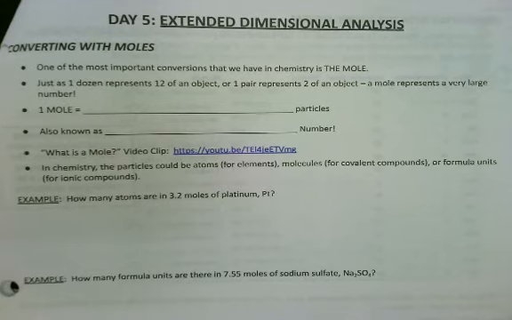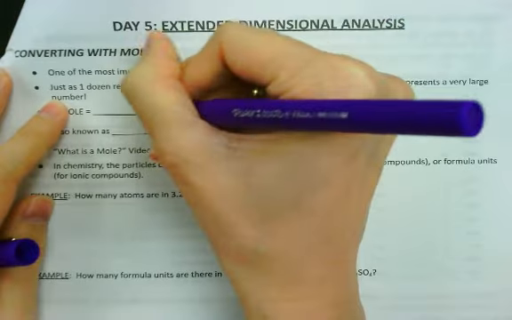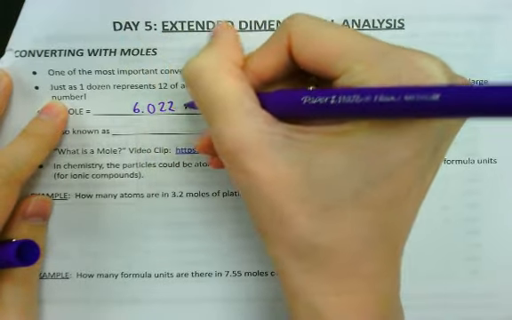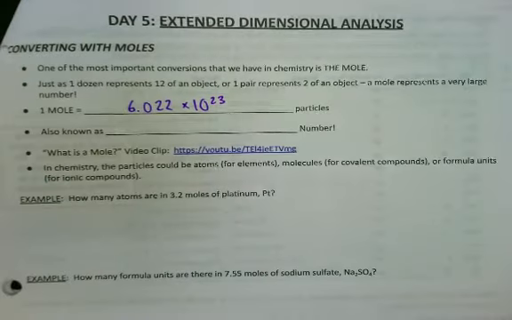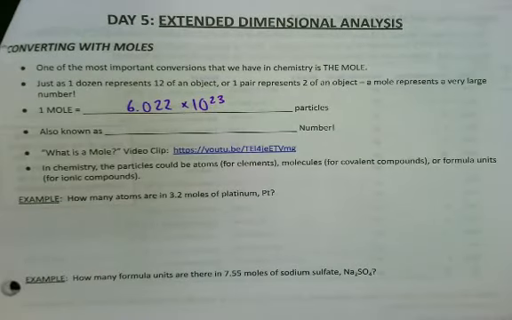We use it very similarly to the way that a baker might use the phrase a dozen. When we say a dozen, a baker knows that means 12. When I say that I have a pair of shoes or a pair of socks, you understand that to mean 2. When a chemist says that they have a mole of something, they understand it to be 6.022 times 10 to the 23rd particles. So 1 mole is equal to 6.022 times 10 to the 23rd particles.